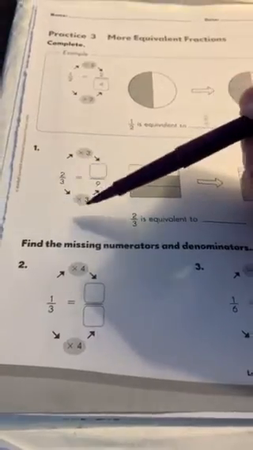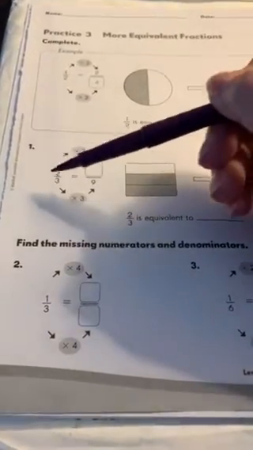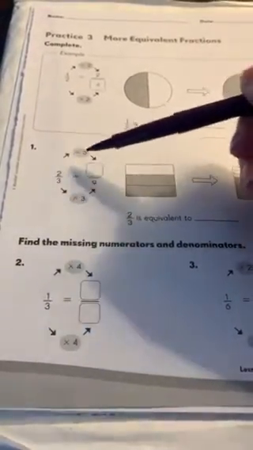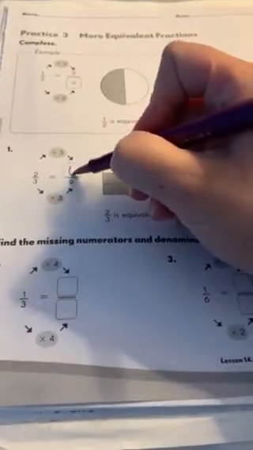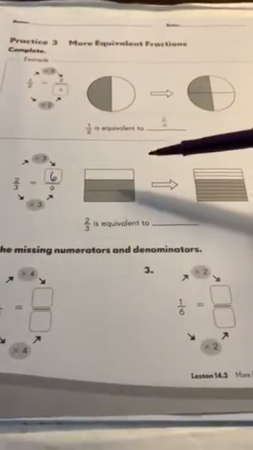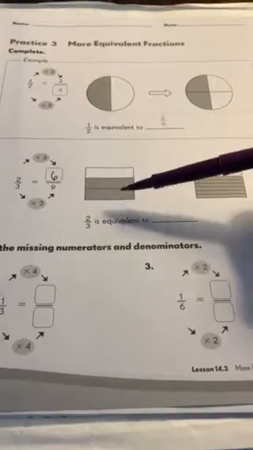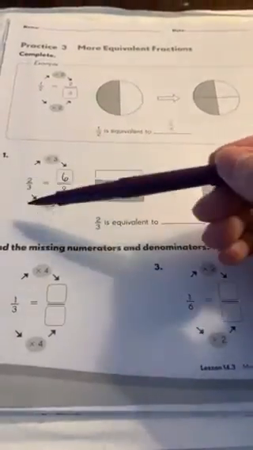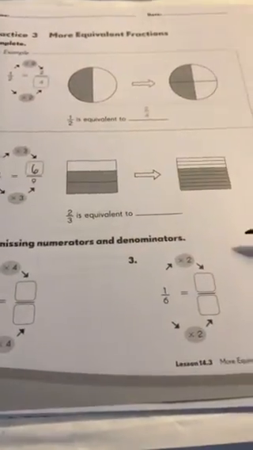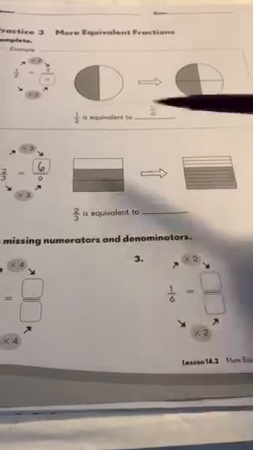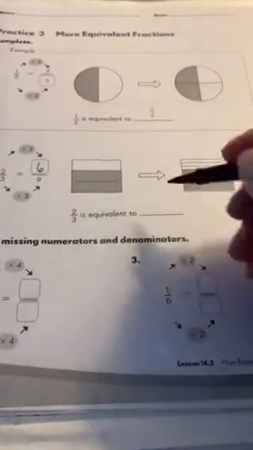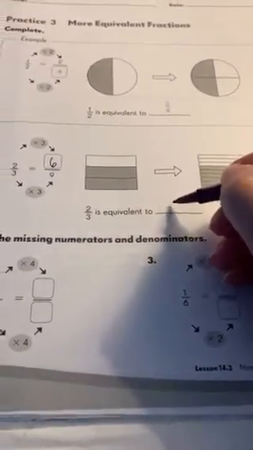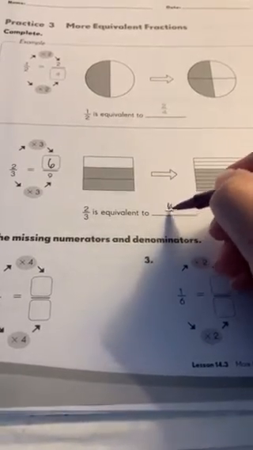So 3 times 3 is 9. And what would 2 times 3 be? 2 times 3 would be 6. Then we can kind of check ourselves over here with the visual. 2 out of 3, which is 2/3, and 6 out of the 9 are shaded, which is 6/9. So 2/3 is equivalent to 6/9.